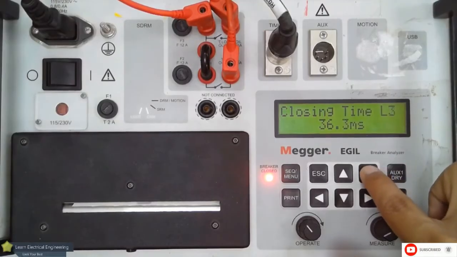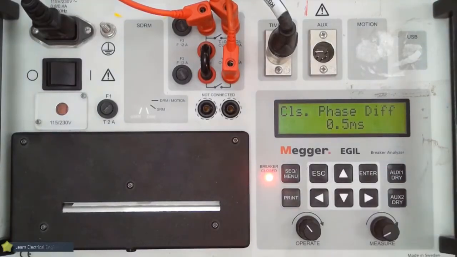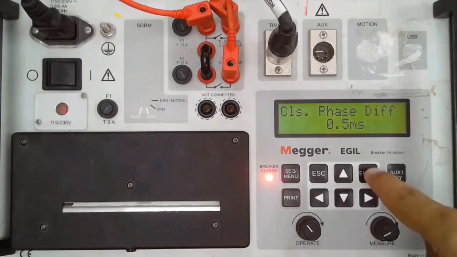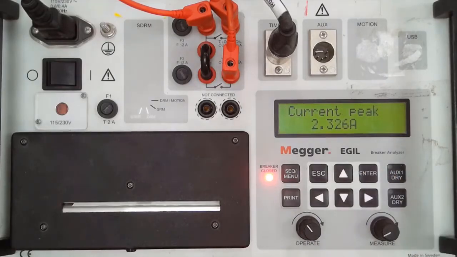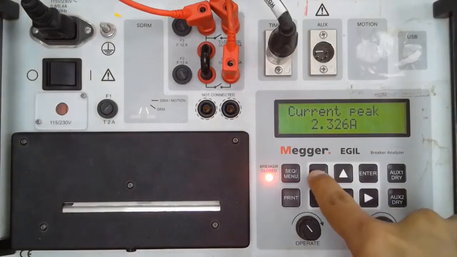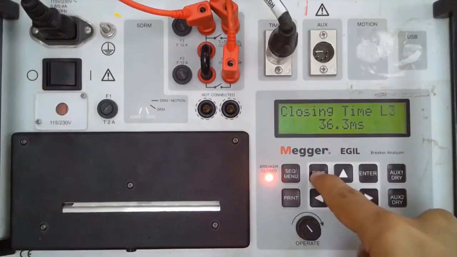On L2, on L3, and this is acceptable for us. We said, depending on the manufacturer, it is available for you in the FAT test, our range is about 2 milliseconds or 4 milliseconds. This is the current that was drawn for the closing coil at the moment of close. Very nice. I have a device and I can print its results, but I will not print its results.